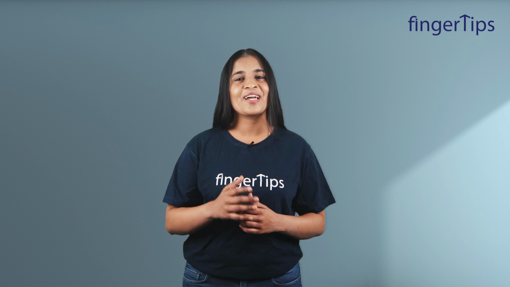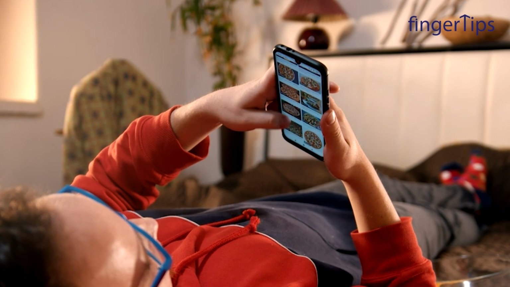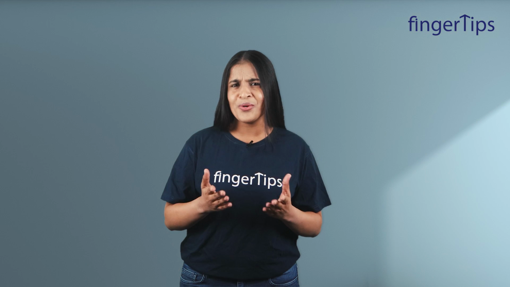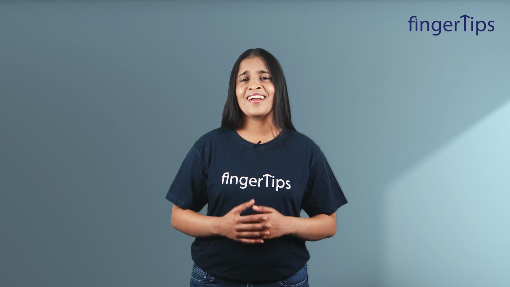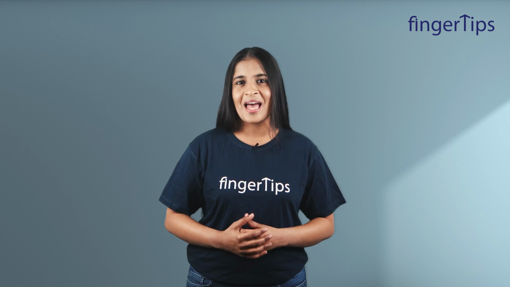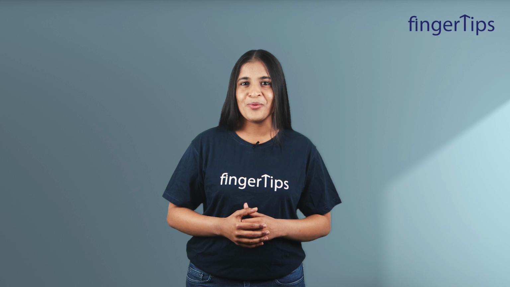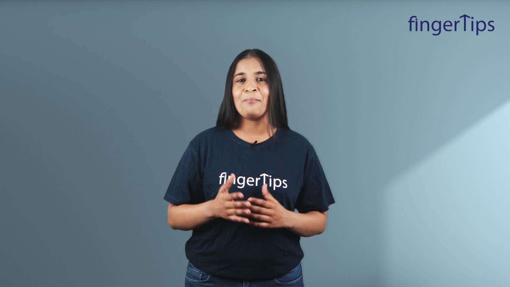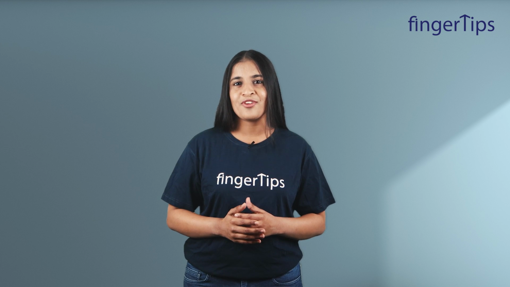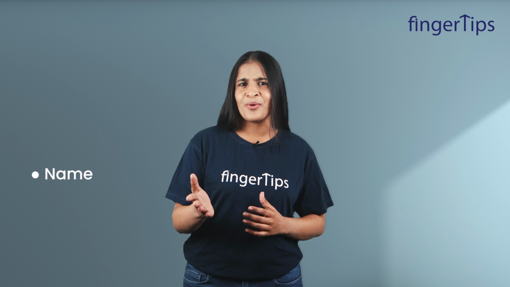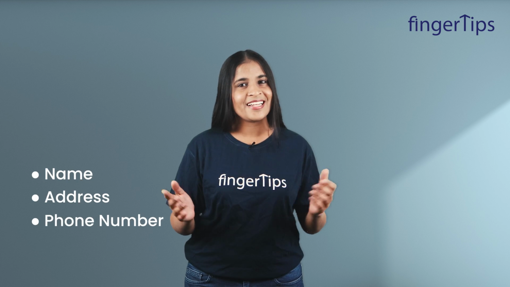Yes guys, I am talking about Swiggy only. The average Swiggy user places around 2 to 3 orders per month. Doing this, we are generating data. Guys, these were just 2 examples. Apart from this, Google, Instagram, Uber, Rapido and many more websites and applications generate huge amounts of data. So let me tell you, data is nothing fancy but simply the information that we use every day, like your name, address, phone number, etc.